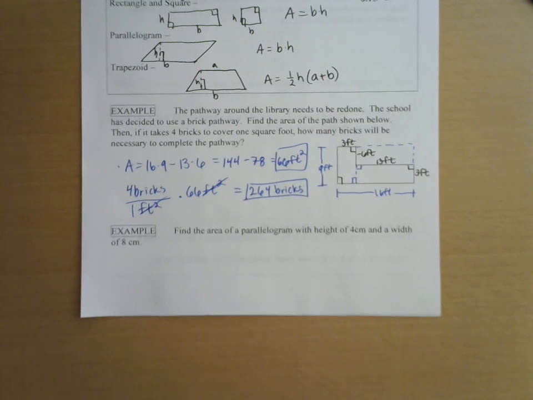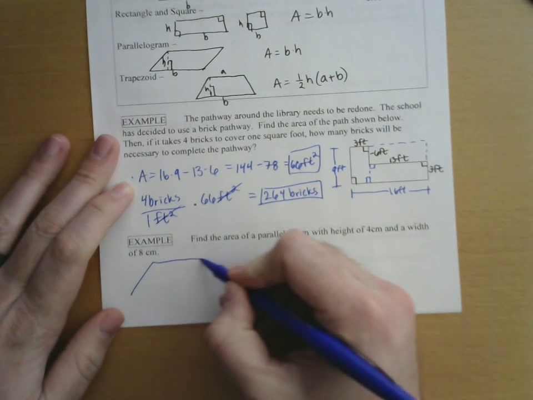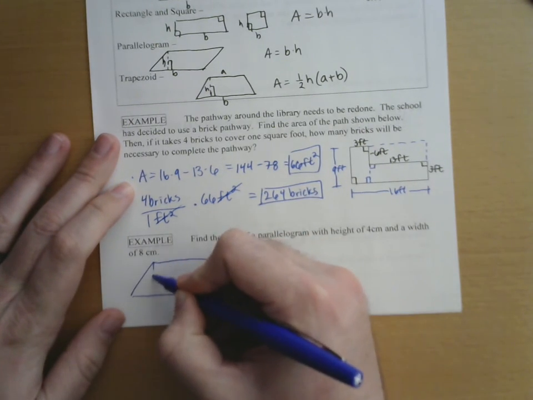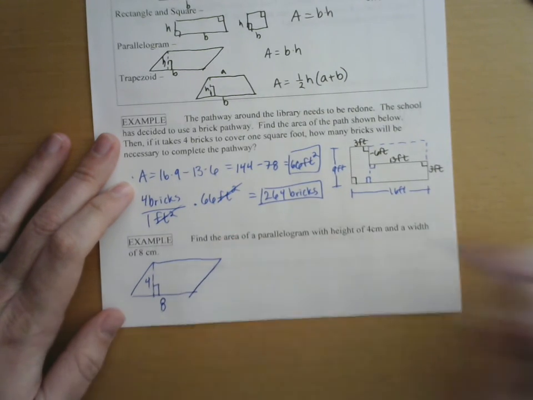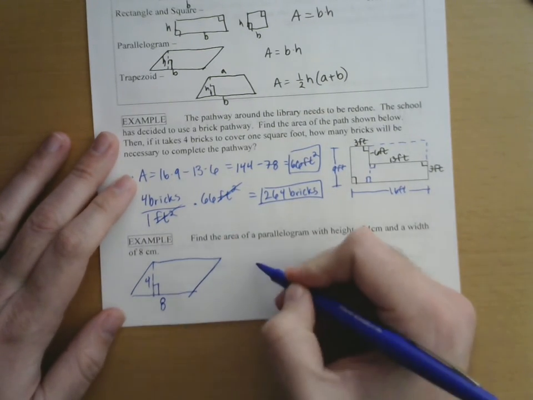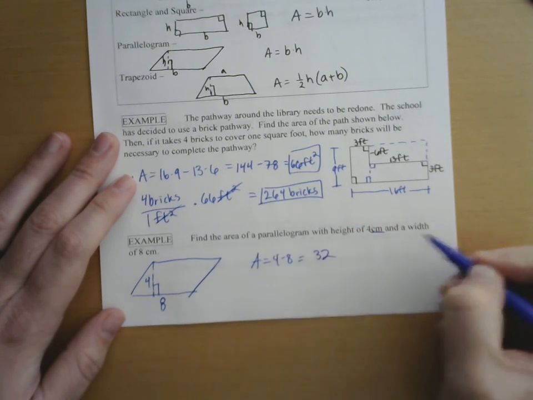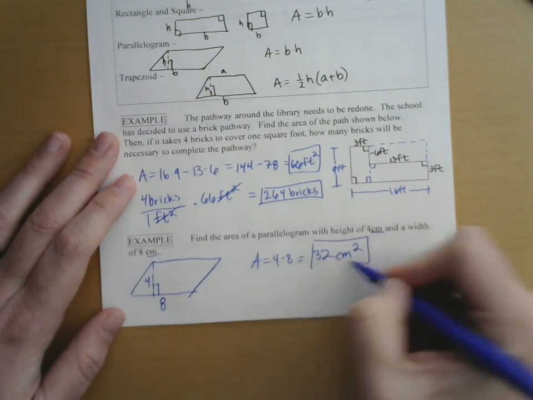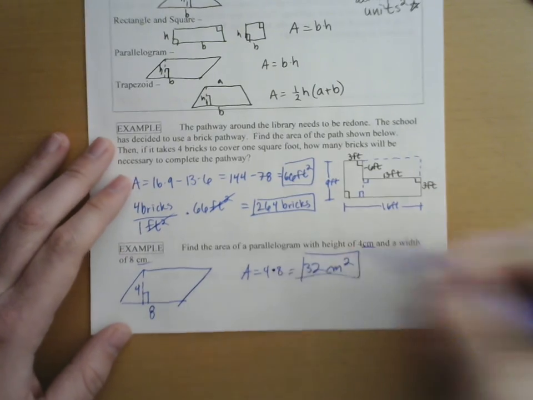Okay, our next example says, find the area of a parallelogram with height of 4 centimeters and a width of 8 centimeters. So I'm going to sketch out a parallelogram real quick. It doesn't need to be perfect. They told us the height is 4 and the width is 8. So that means our area is just 4 times 8, or 32. These are in centimeters, so this is centimeters squared. That's just a straight calculation using the area formula.